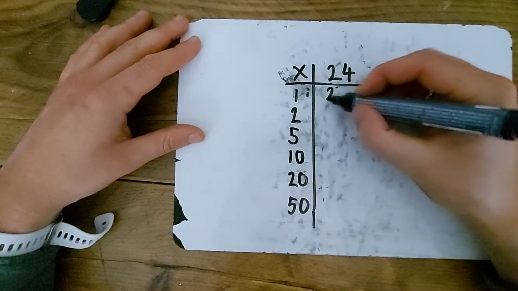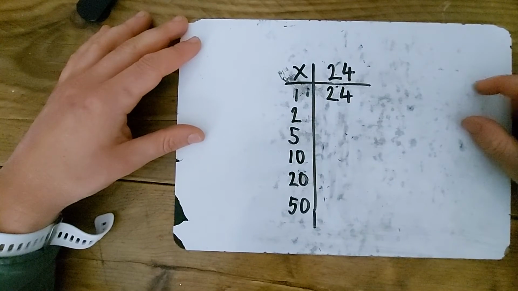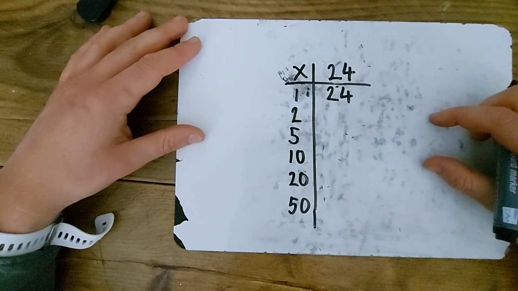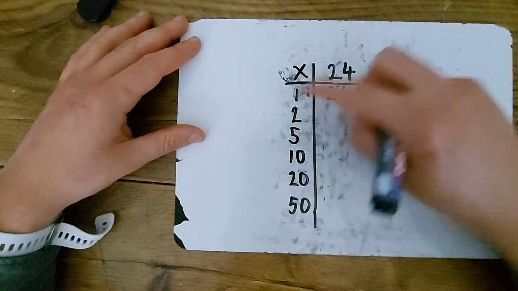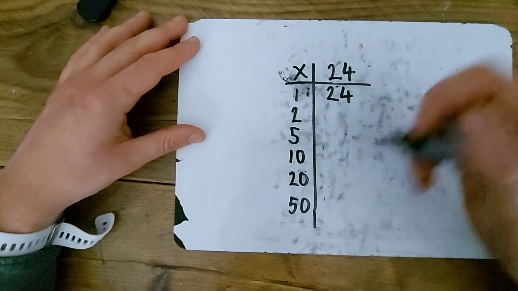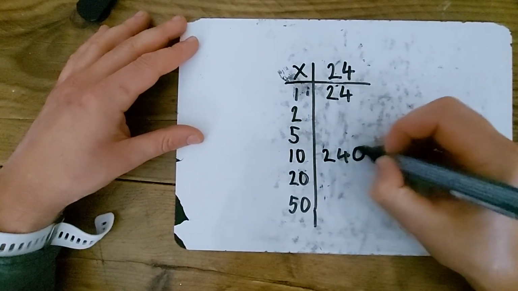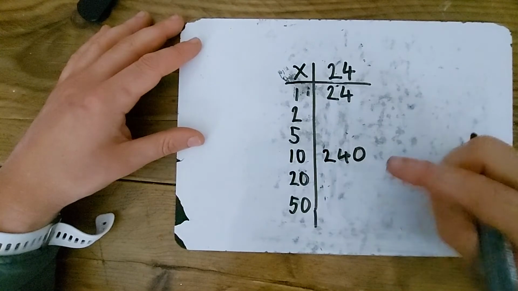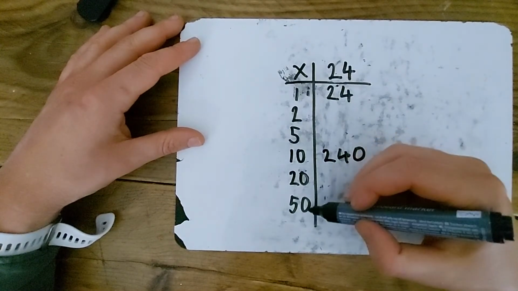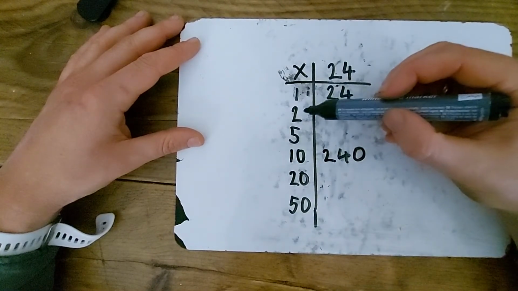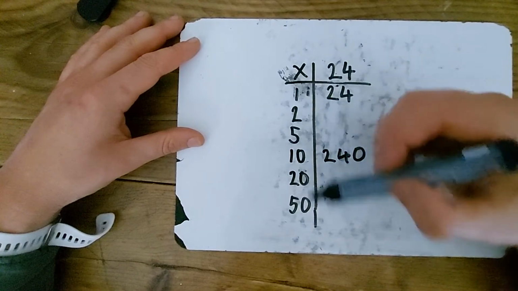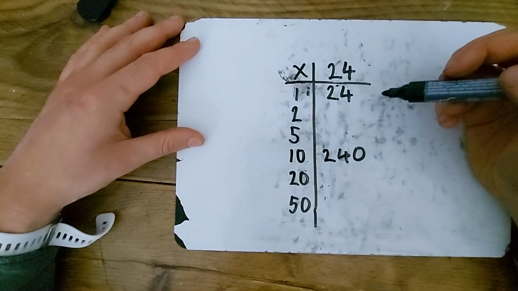Well, 1 times 24 is nice and easy, okay? Then it does get a little bit trickier. I'd almost do the easiest ones. If 1 times 24 is easy, 10 times 24 is easy. So let's do that one as well. So I've done these. Now we can look at some of the trickier ones. And remember, 20 and 50, as soon as I've worked out the 2 and the 5, I can just use them to help me with them. So it's just these ones I'm focusing on.